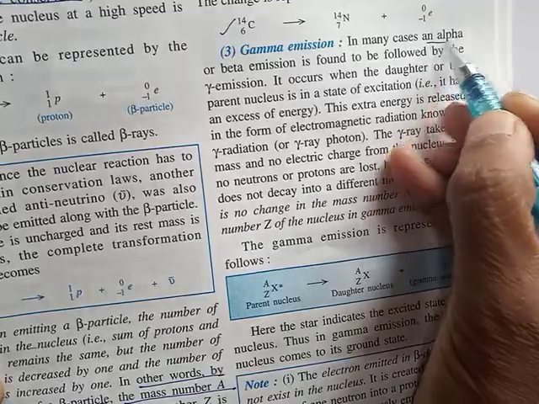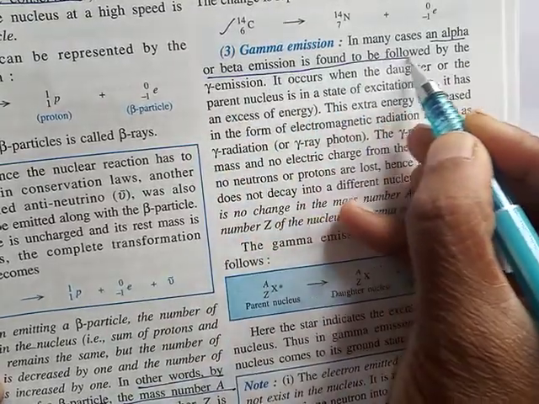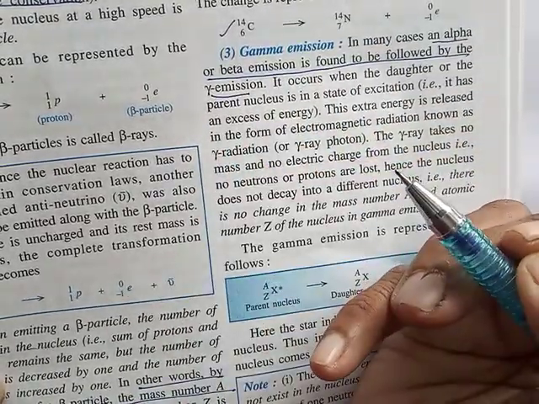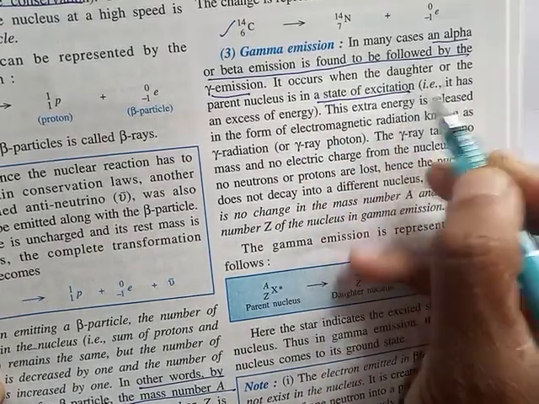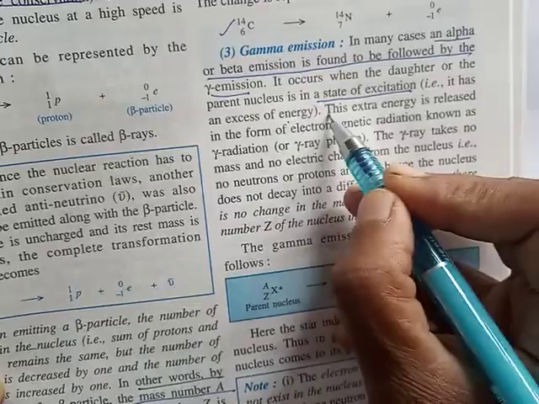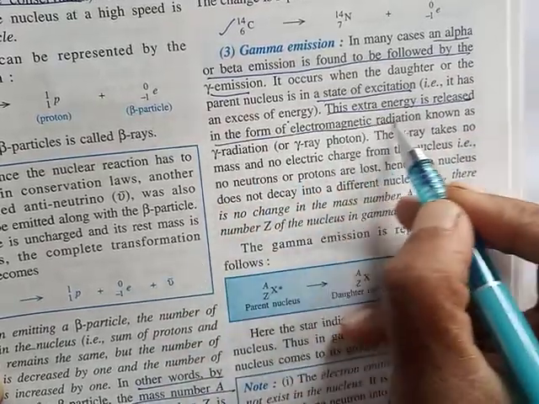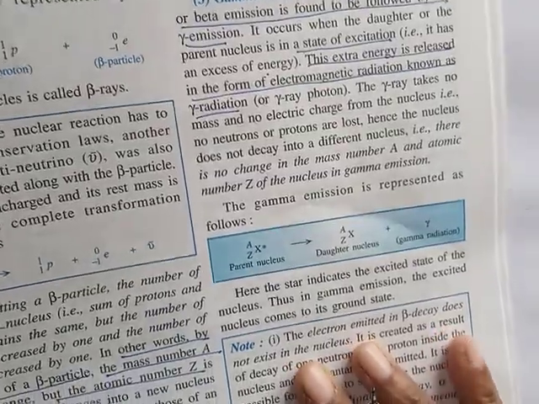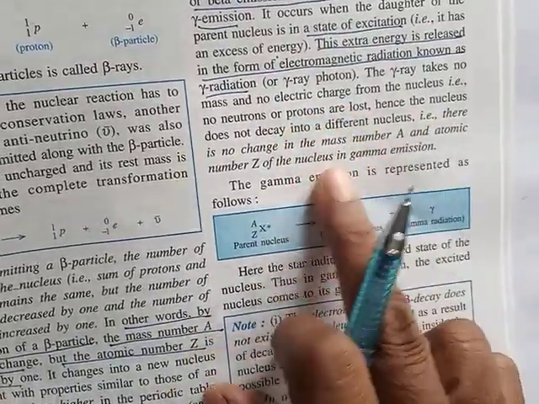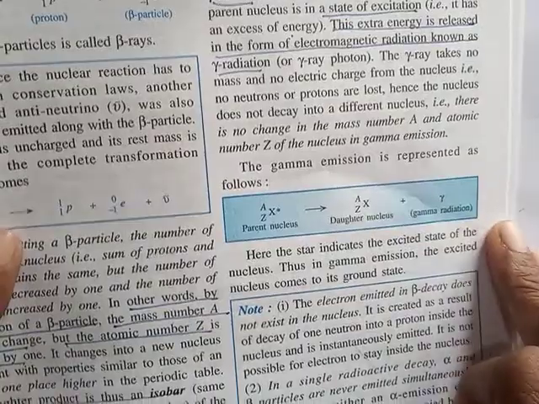In many cases, an alpha or beta emission is found to be followed by a gamma emission. It occurs when the daughter nuclei is in a state of excitation. That is, it has an excess of energy, and this extra energy is released in the form of electromagnetic radiation known as gamma radiation. You know that it doesn't have any electric charge, so it is just a wave.